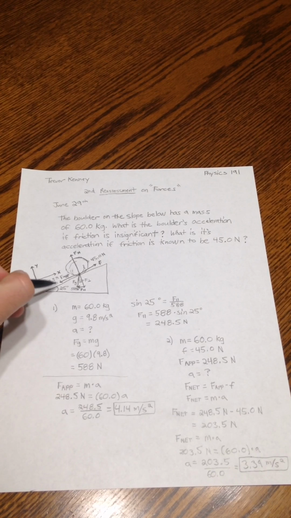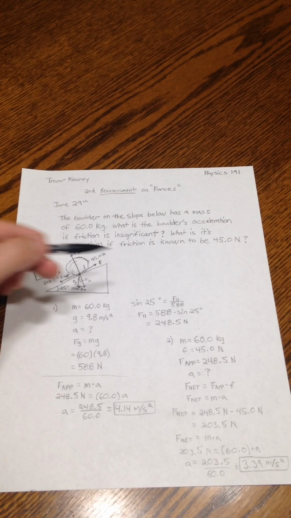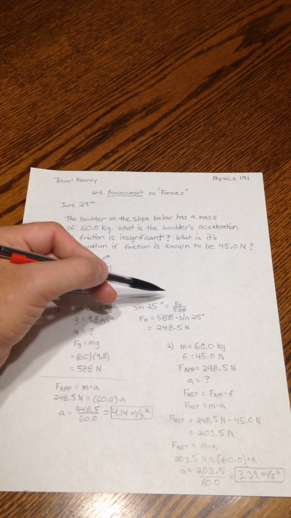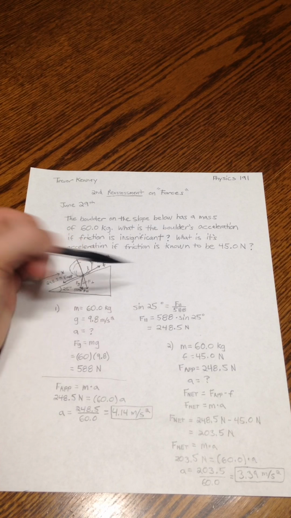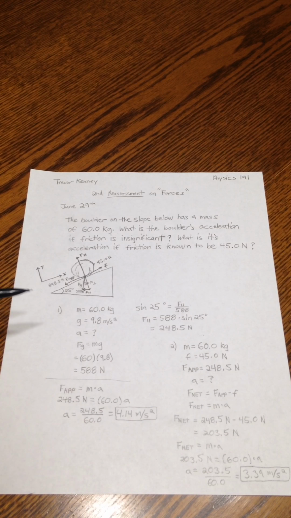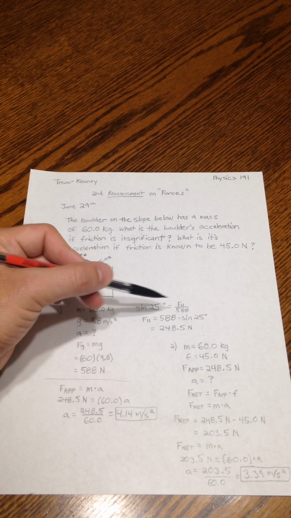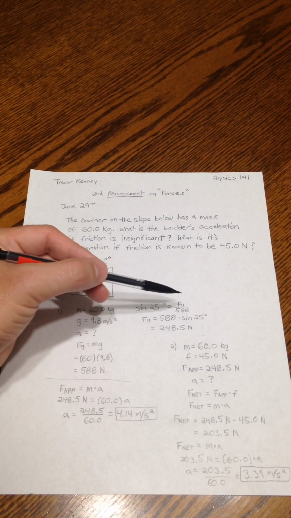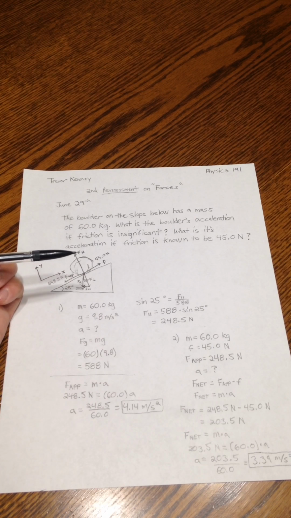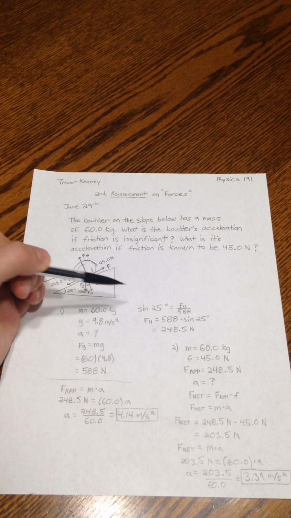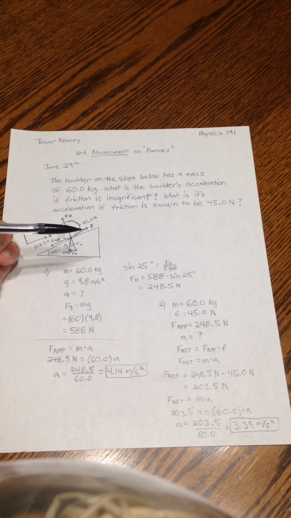So we have our angle right here, which is 25 degrees, so we plug in sine 25 equals the parallel force divided by 588, which we got right here. So the parallel force equals 588 times sine 25. Plug that in a calculator, and that gives us 248.5 newtons.